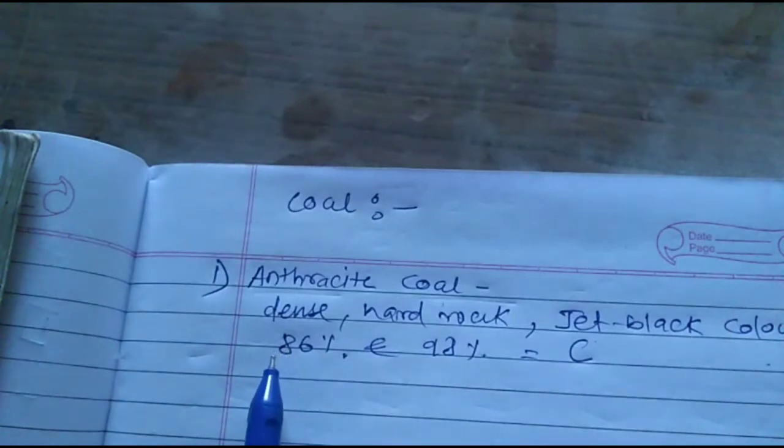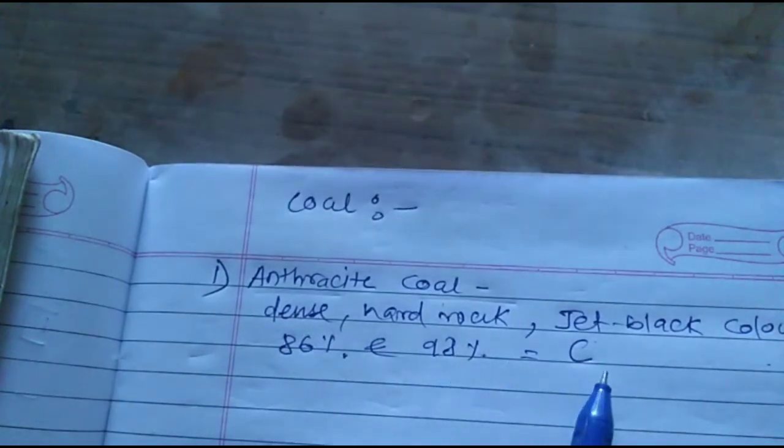It contains between 86 and 98% carbon by weight.